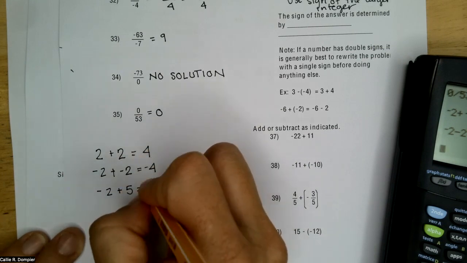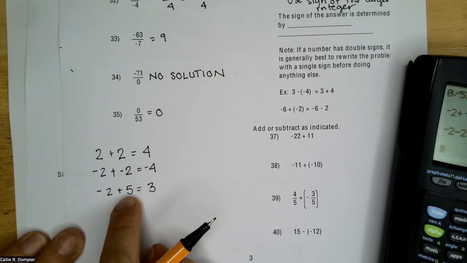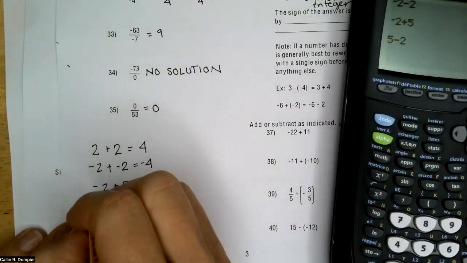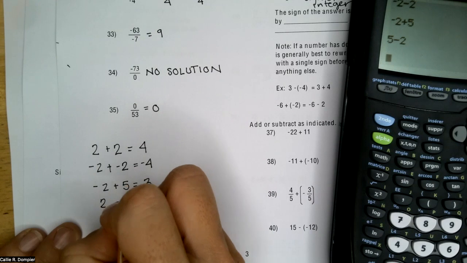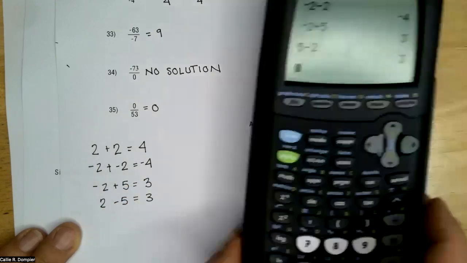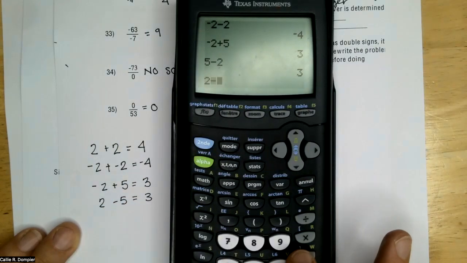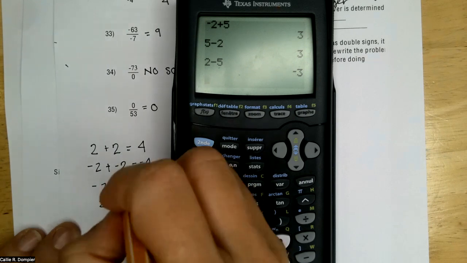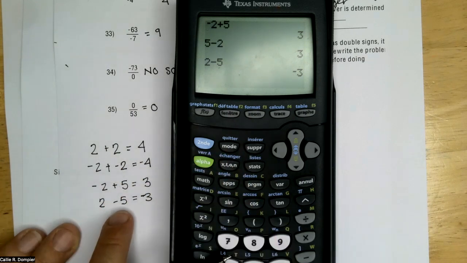Good. But if the signs are different, so we have negative 2 plus 5, subtract them, take the bigger number, subtract the smaller number. 5 minus 2 is 3. Keep the sign of the bigger number. Negative 2 plus 5 is the same as 5 minus 2. And then positive 2 minus 5 is that same one, right? We still took 5 and subtracted 2 and got 3, but this time the 5 is negative, so it's a negative 3.